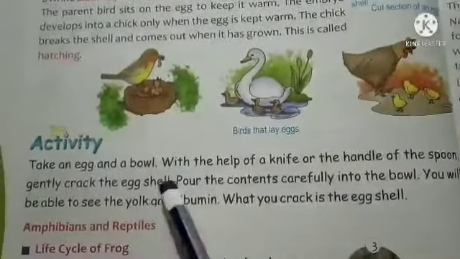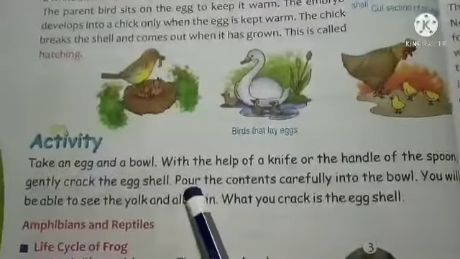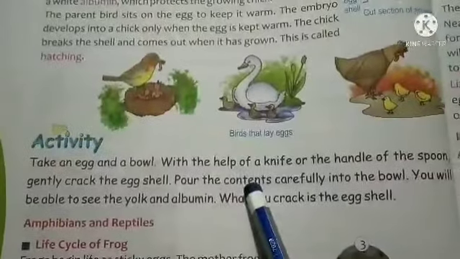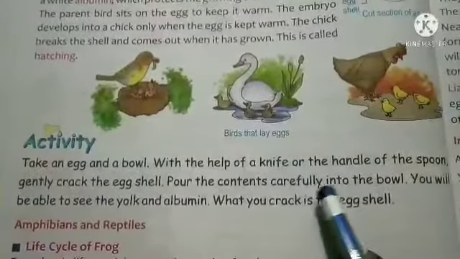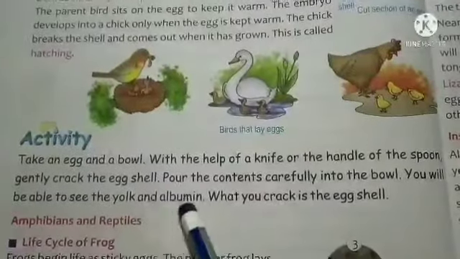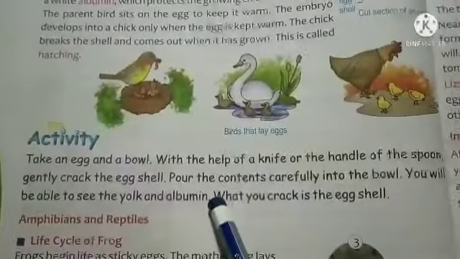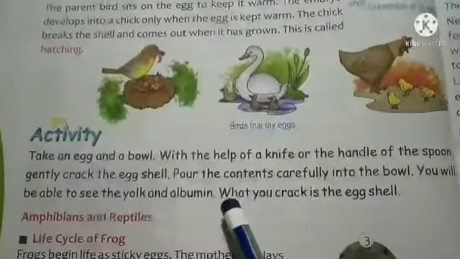Gently crack the egg shell. The hard shell of the egg you have to crack. Then pour the contents, whatever is there inside the egg, carefully into the bowl. You will be able to see the yolk and albumin. The yellow part is yolk and the white liquid you will be able to see in the bowl is albumin.